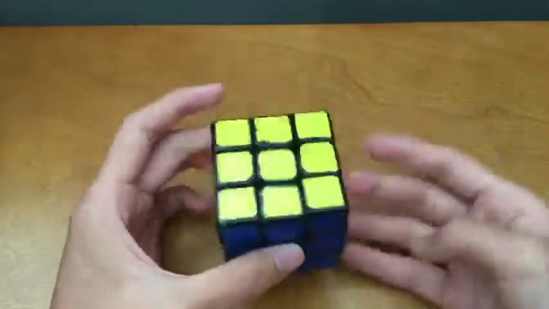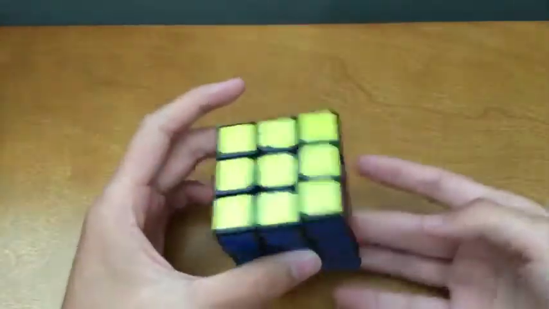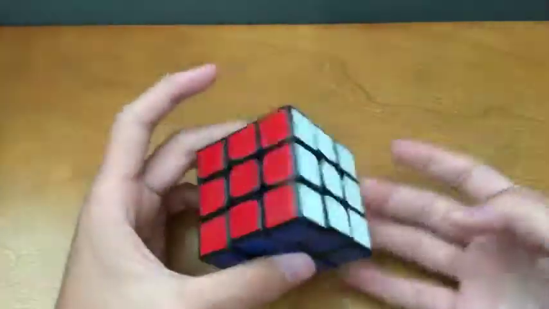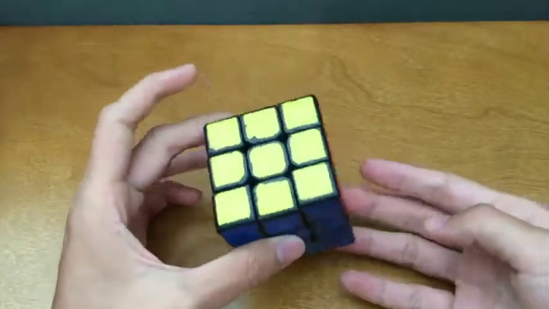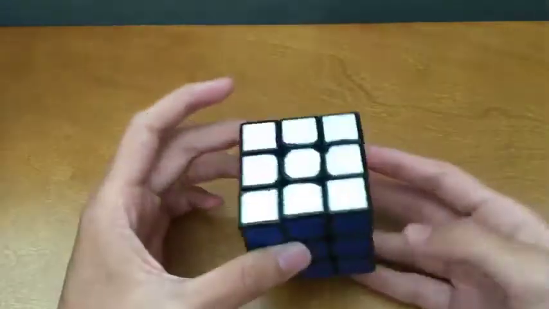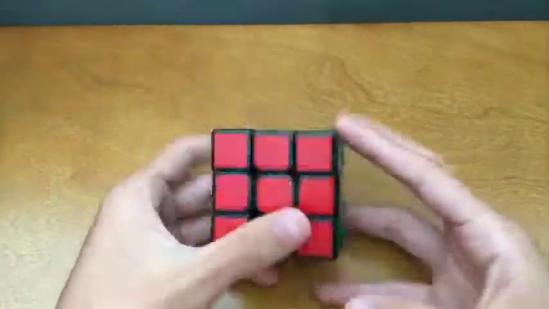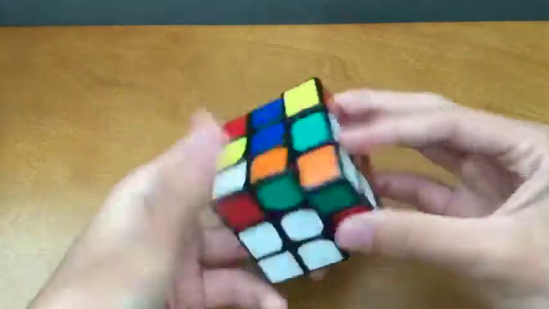And of course you can memorize algorithms and things like that, but I'm just too lazy for that, and it requires extra work because you gotta remember all the cases, and I assume there's a lot. I haven't really looked into it, but I don't want to do that. So anyways, this is F2L, let me just mix it up first.